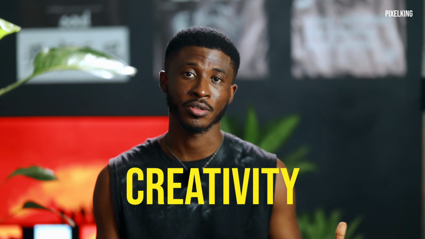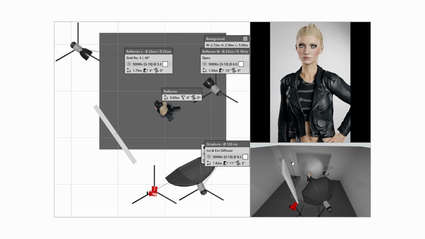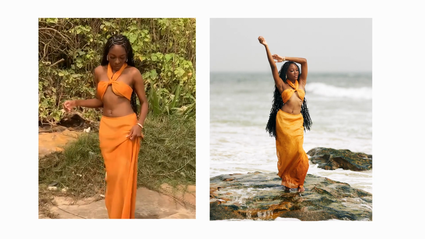With indoor photography, your creativity depends on the setup, your backdrop of choice, the type of lighting you decide to use, and how many lights you decide to use. But with outdoor photography, your creativity depends on the environment that you find yourself in.